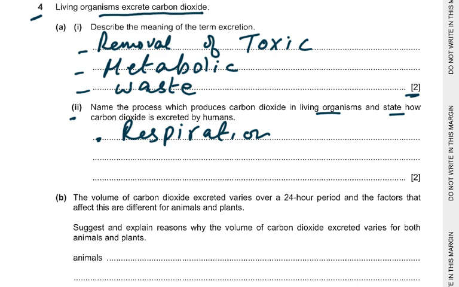And then how is it removed? It's breathed out, or you can say exhaled out. So it is breathed out or exhaled out, or you can say removed at the lungs or at the alveoli.